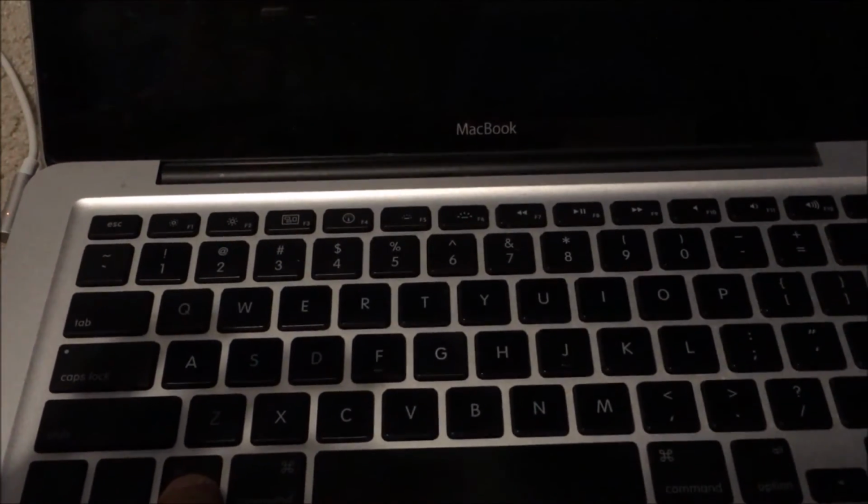Now we're going to get back into the Mac. So you're just going to turn this off. Everything's going to turn off like that. Press the power button. Go to option quickly. Wait for that sound. Going to come here.